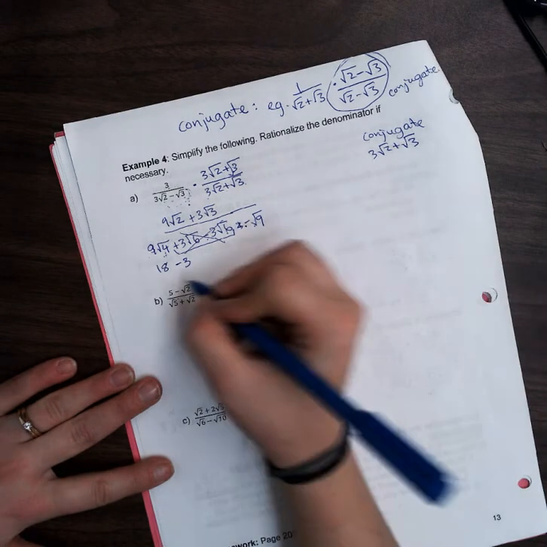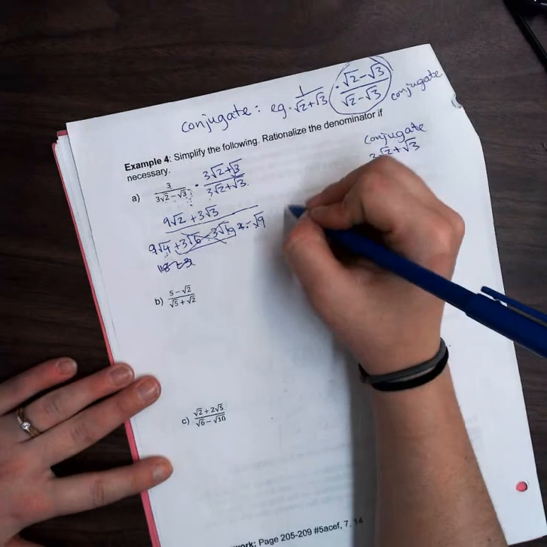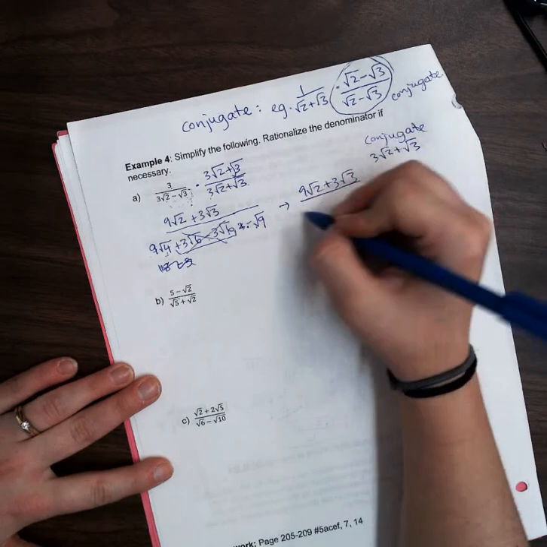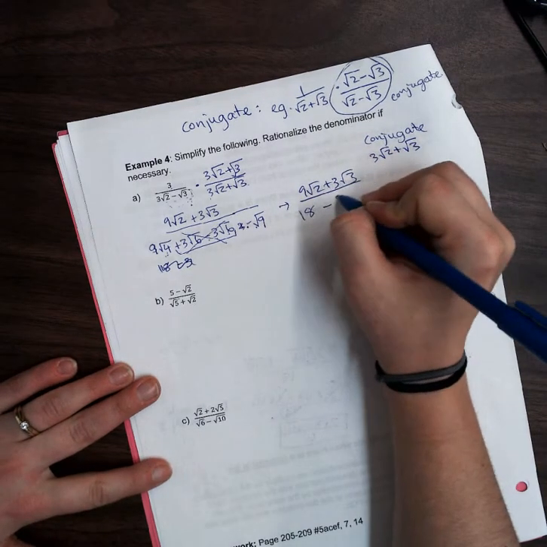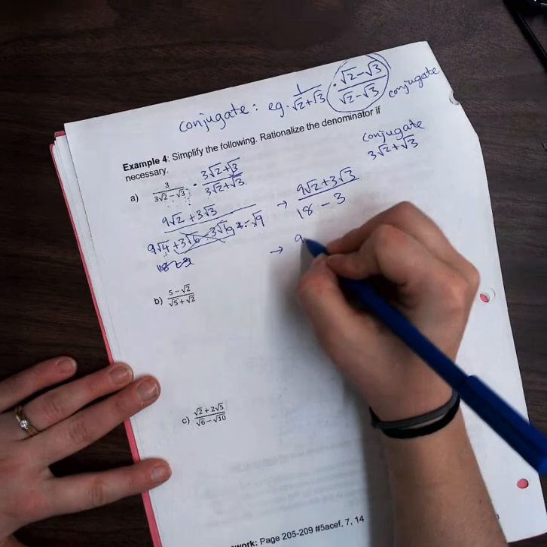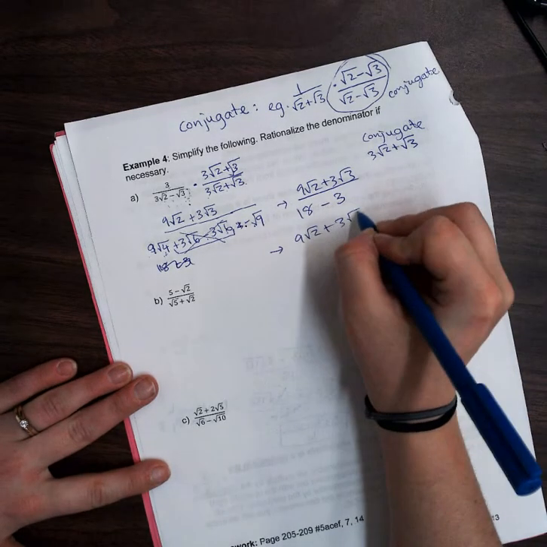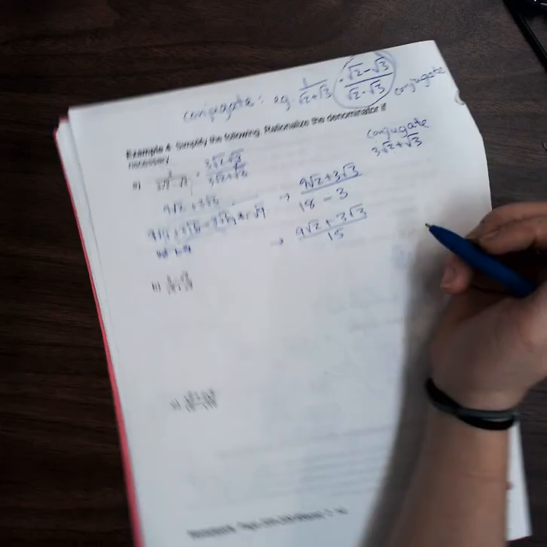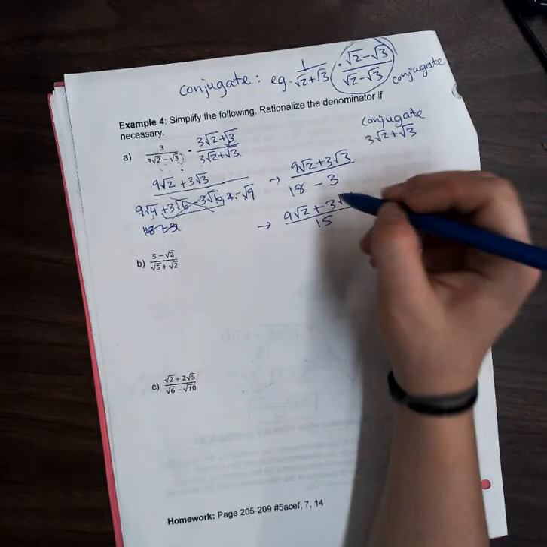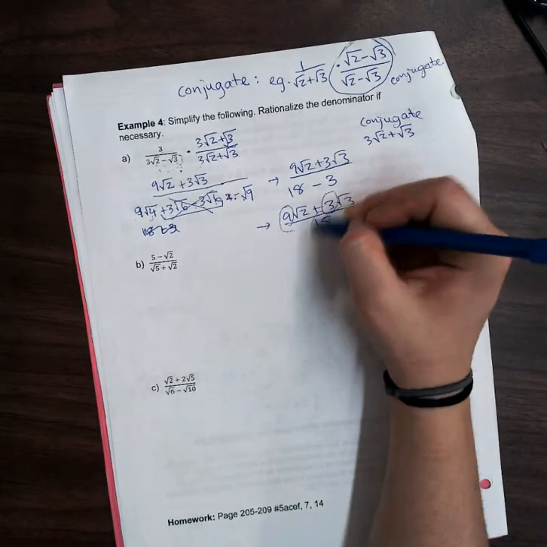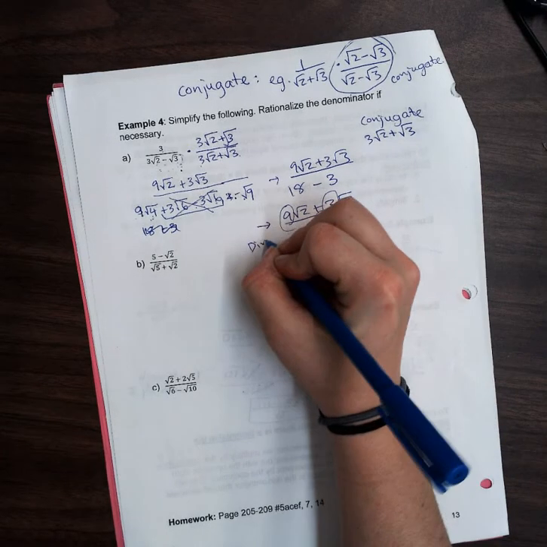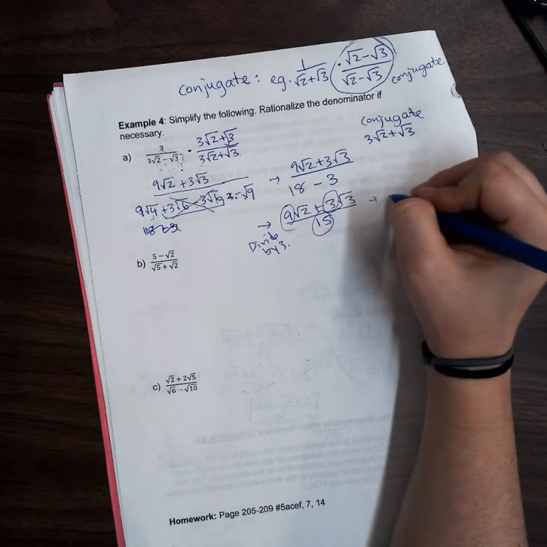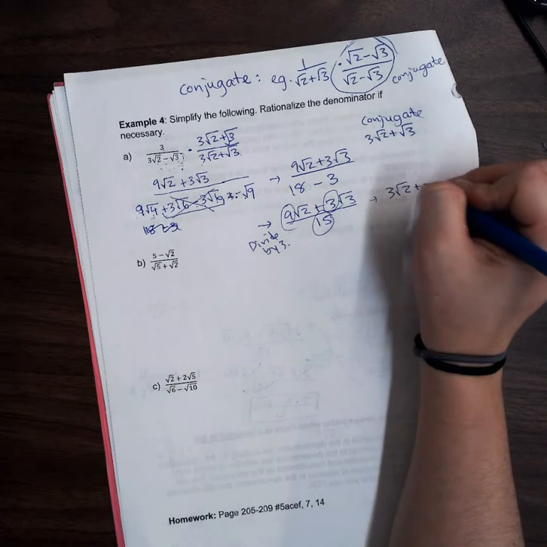And I apologize, I should have written the numerator first. So we have 9 root 2 plus 3 root 3. And on the denominator, we have 18 take away 3. So our final answer would be 9 root 2 plus 3 root 3 over 15. And we can actually divide each term by 3, so let's go ahead and do that. Divide by 3. So our final answer would be 3 root 2 plus root 3 over 5.